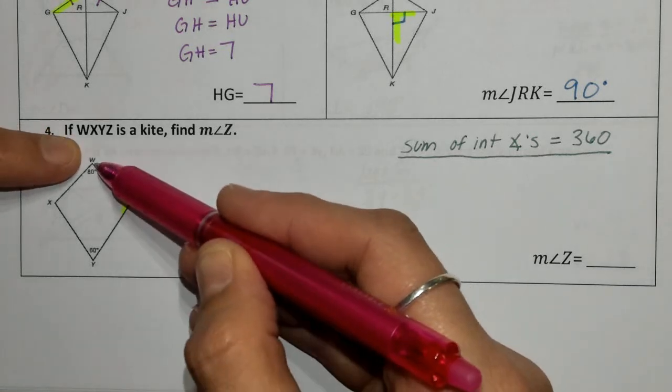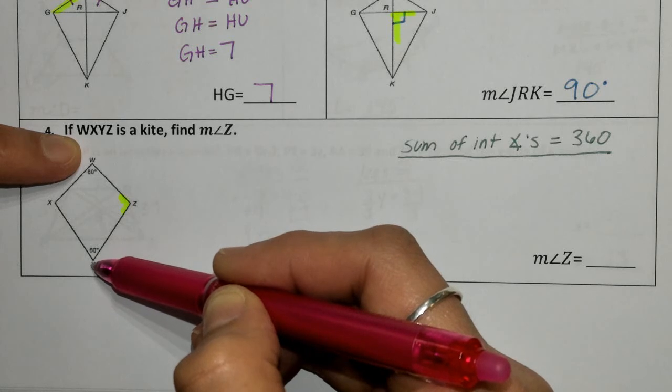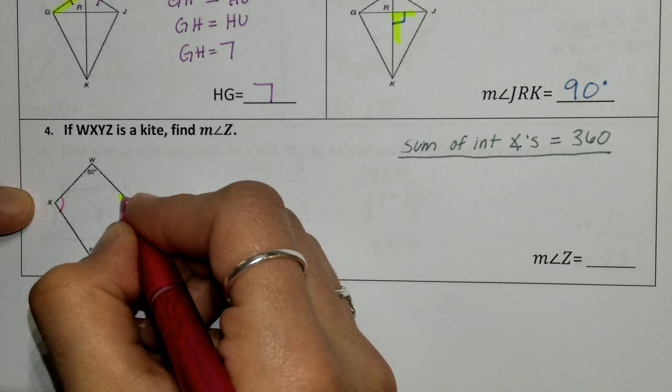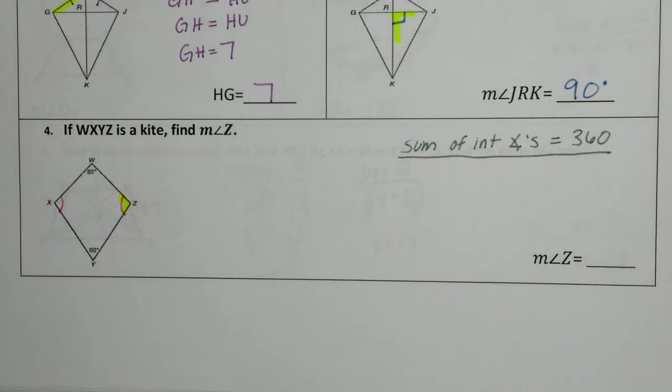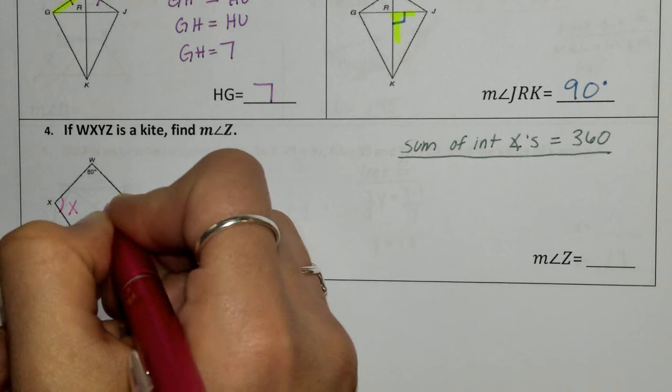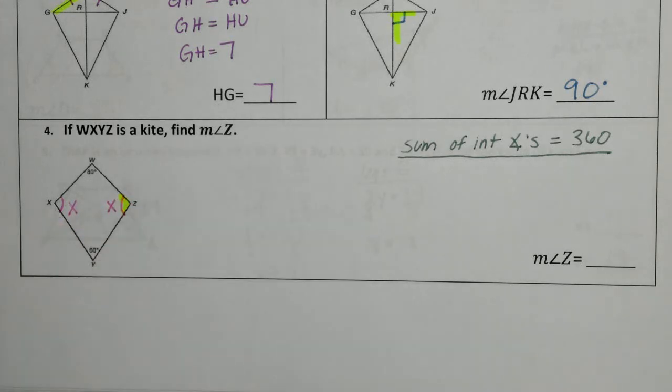Well, if you see angle W and angle Y are opposite, they're not congruent, which means angle X and angle Z have to be congruent. So, since they are the same number, we can just put in a variable of X for both of these, because they're going to represent whatever X is.